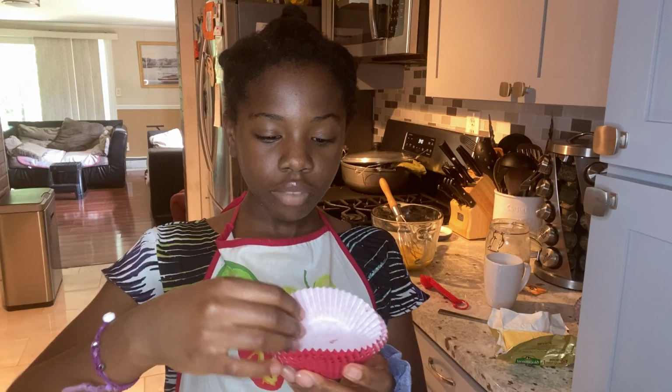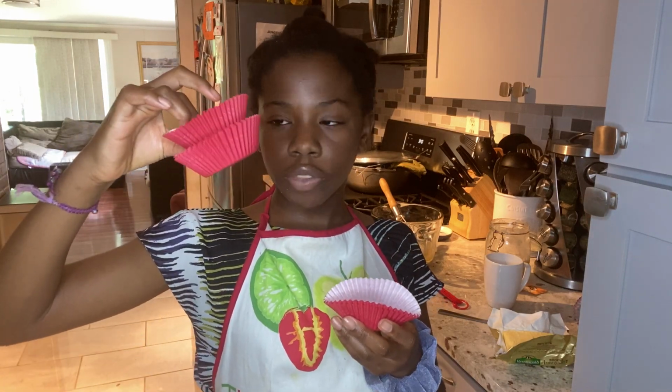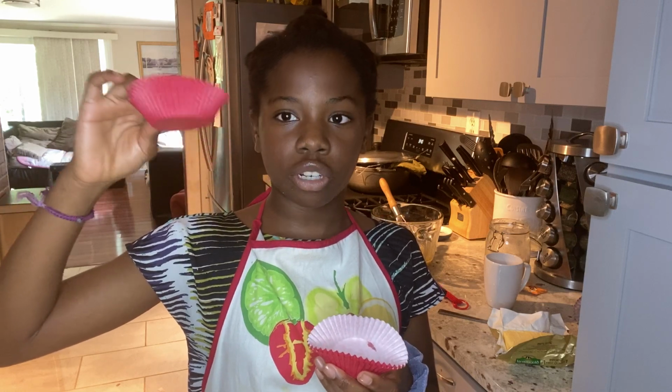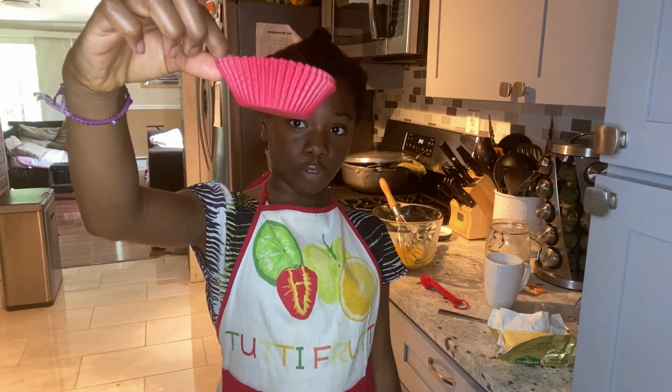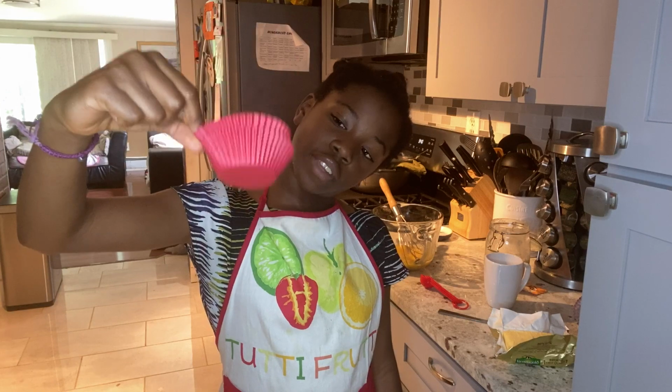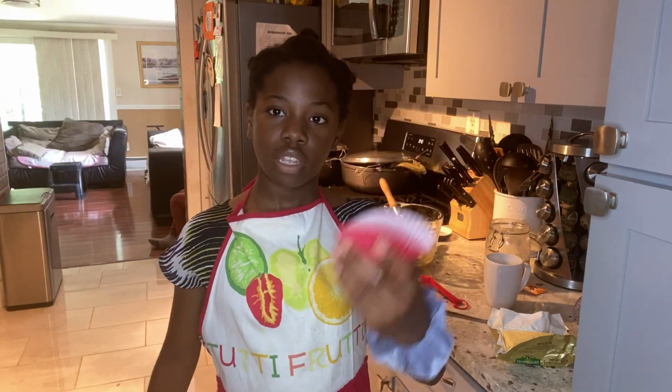But if I take 3 of my cupcake liners, what is the fraction of the cupcake liners I am taking away? 3/5, right? Is that what you got? The fraction of the cupcake liners that I'm taking away is 3/5, and this is 2/5. And that's all I have to explain to you today. Now let's get to the rest of the cooking.